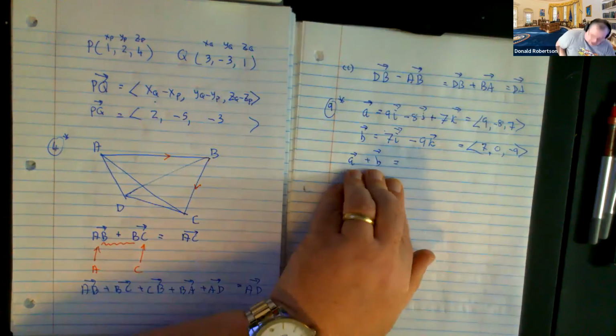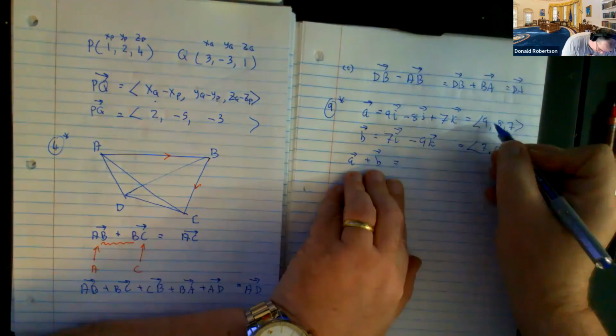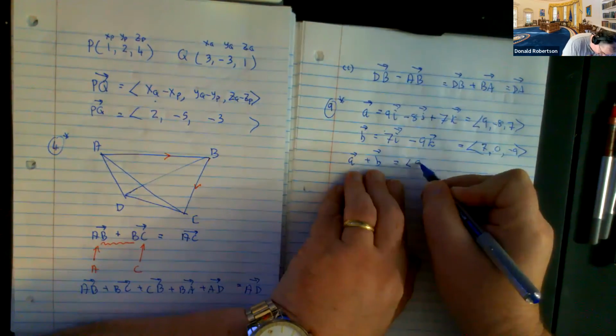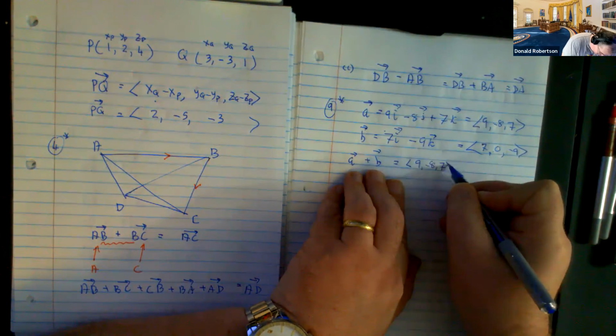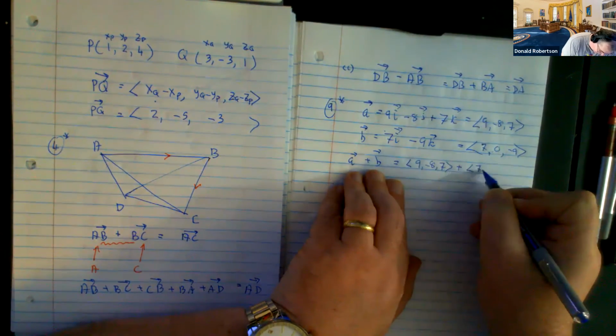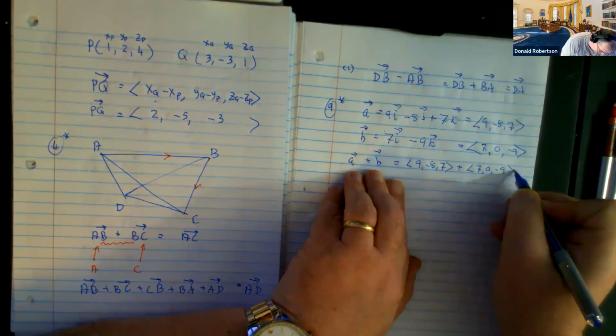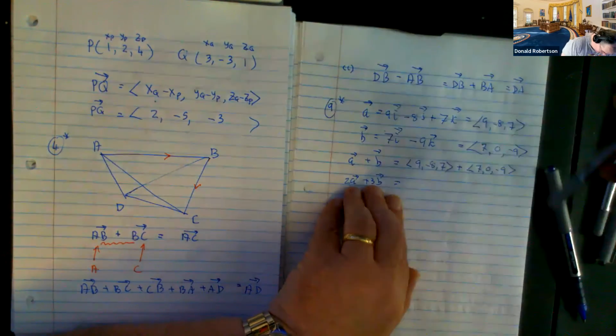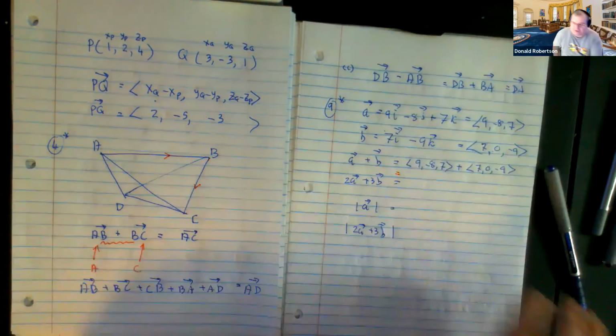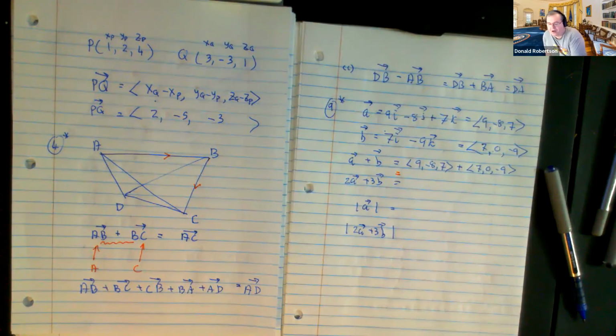Okay, if you want to add 2 vectors together, A and B, so in this case, 9, -8, and 7, added to 7, 0, and -9. If the world was a fair place and everything worked, what would be the obvious way to add 2 vectors together?